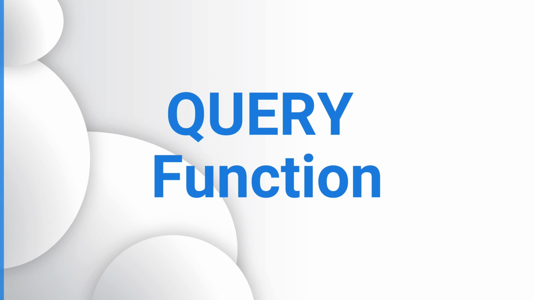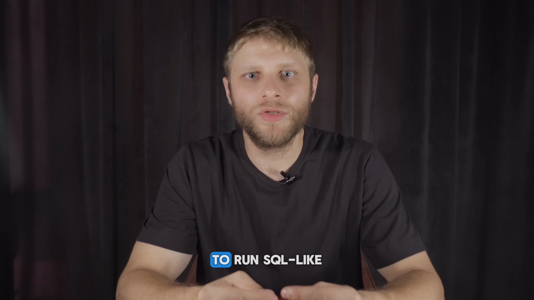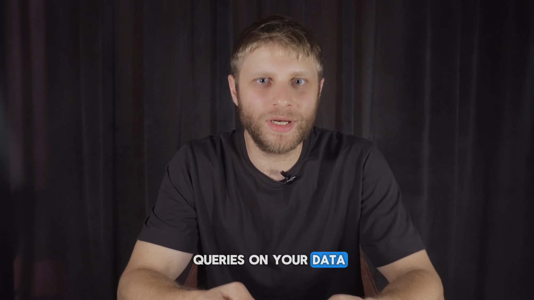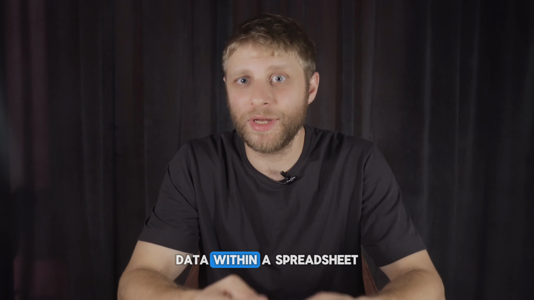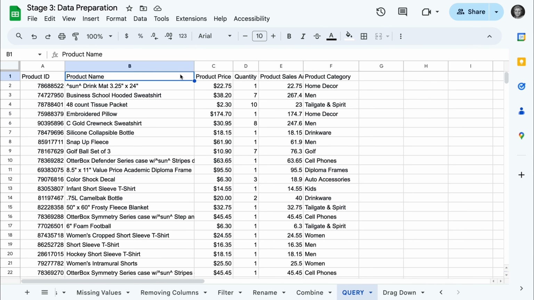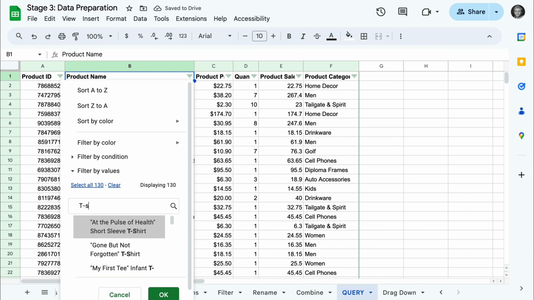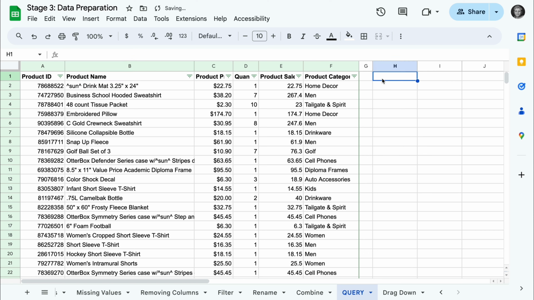This Google Sheet function is called query. The query function allows you to run SQL-like queries on your data, but in spreadsheets. It's incredibly flexible for filtering, aggregating, and transforming data within a spreadsheet. Imagine you want to quickly filter your data on a separate sheet, so that you can visualize that separately. Let's say you want to retrieve everything you have on the products table, but just for a specific product name, like t-shirts, for example. You can quickly do it by applying the query formula.